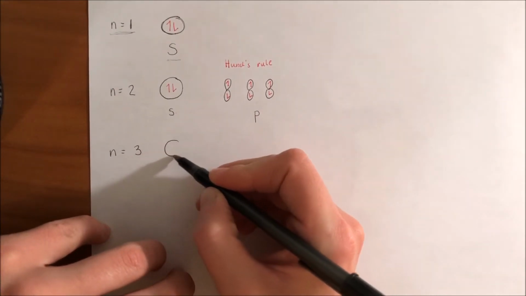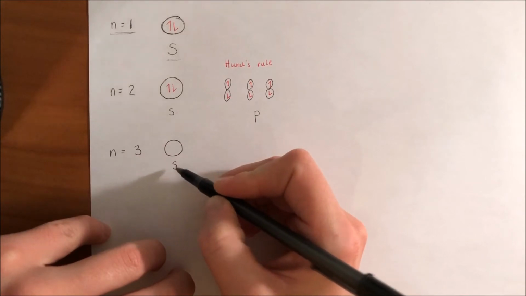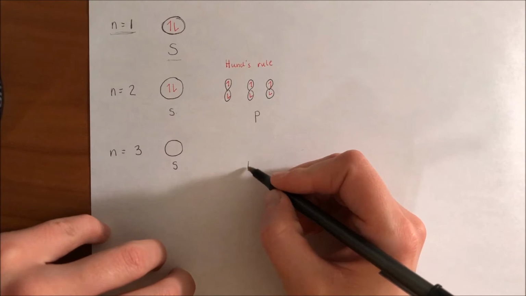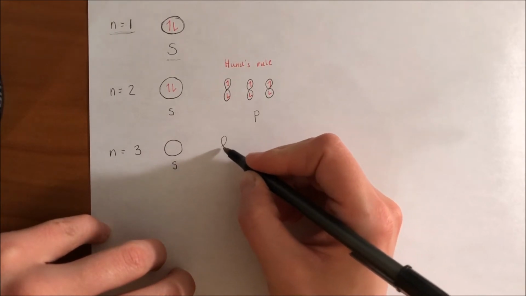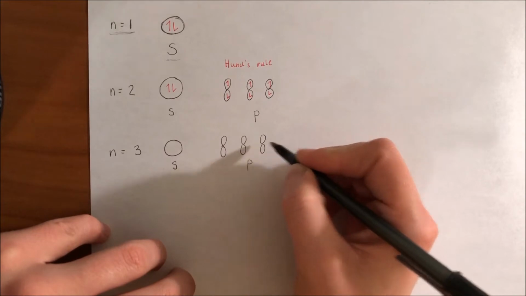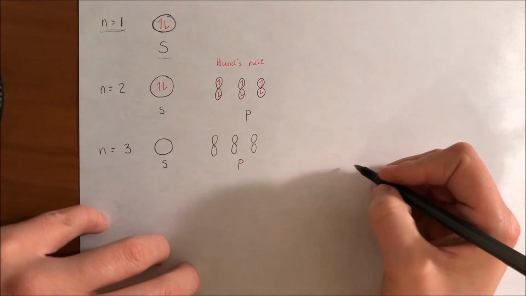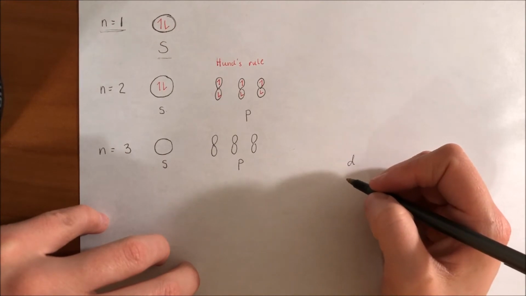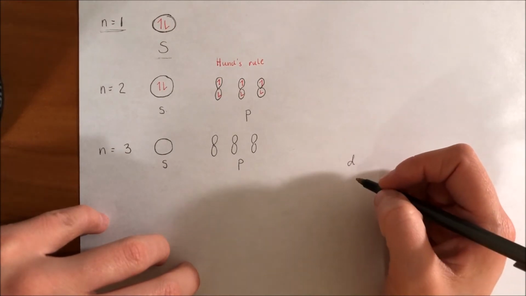So in the third energy level, the S subshell is present with its 1 orbital. The P subshell is present with its 3 orbitals. And then the D subshell is present with its 5 orbitals.